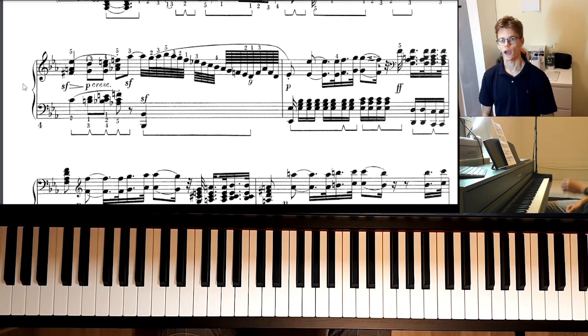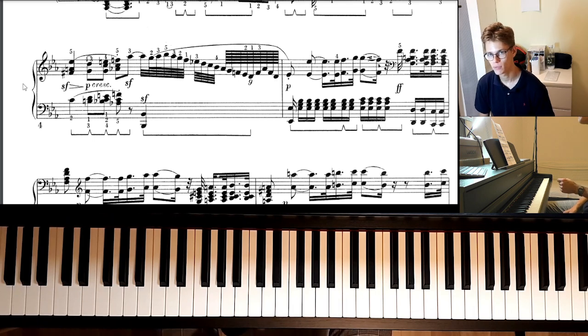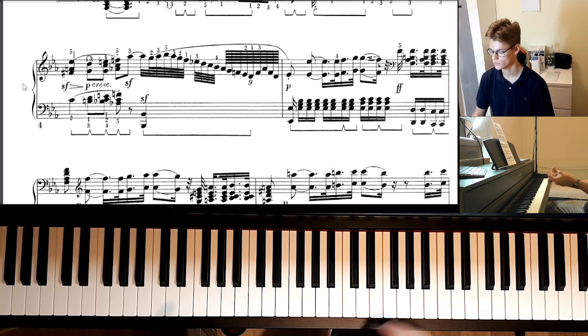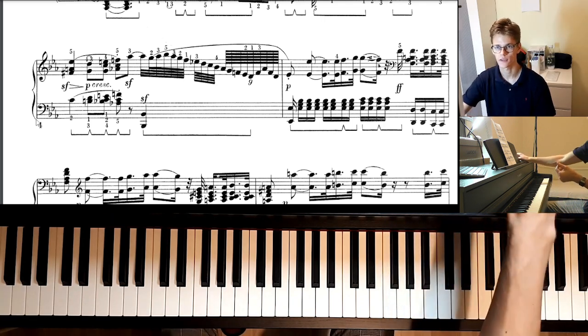So okay, I would try to play only the difficult part, and this will be my 16th, right? So you can see, and you can see that I am not starting on the one, but here is the note from previous.